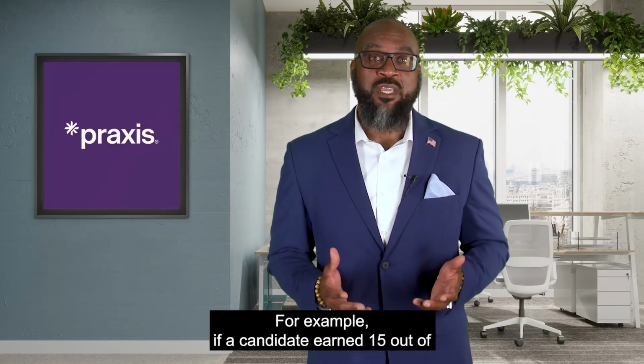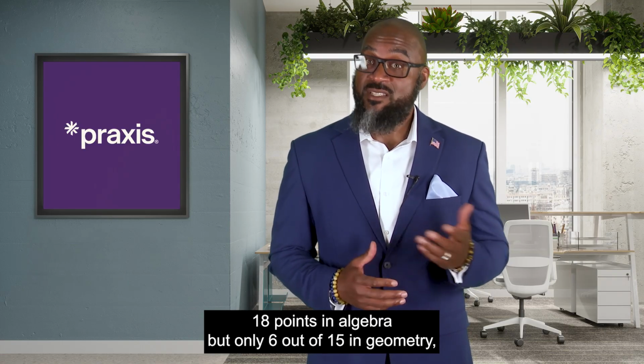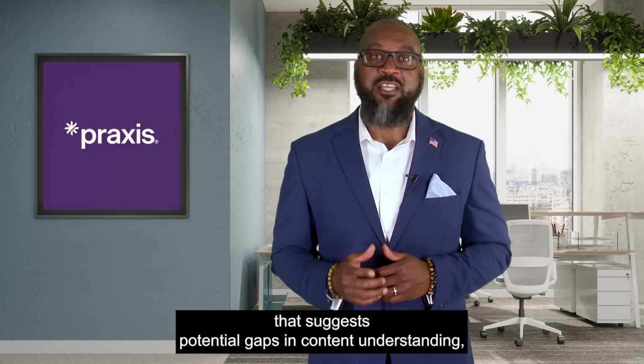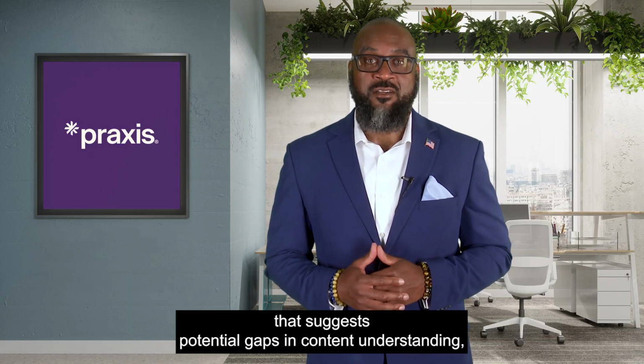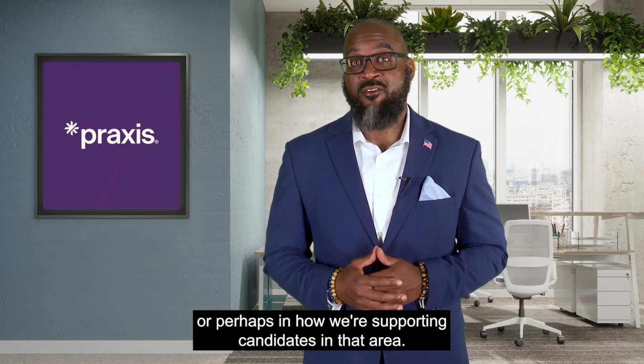For example, if a candidate earned 15 out of 18 points in algebra, but only 6 out of 15 in geometry, that suggests potential gaps in content understanding, or perhaps in how we're supporting candidates in that area.